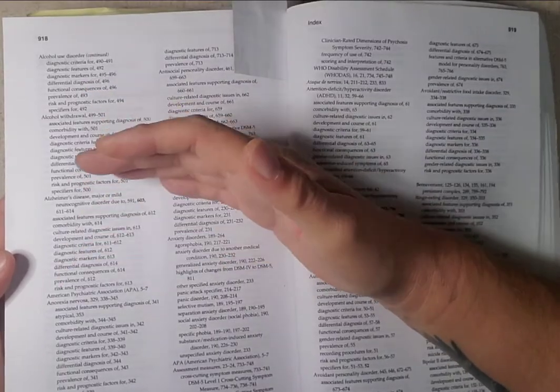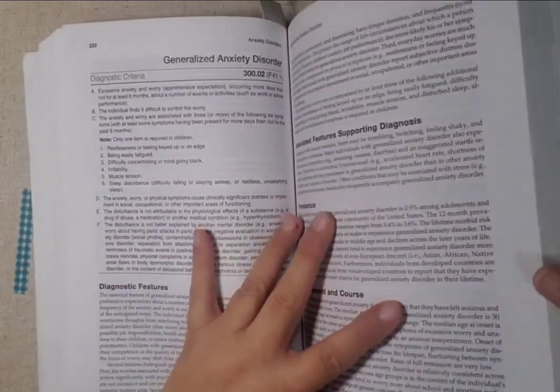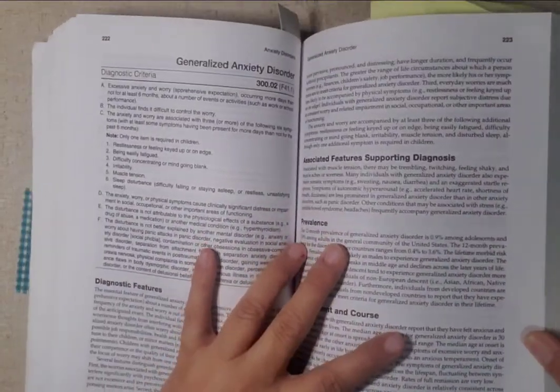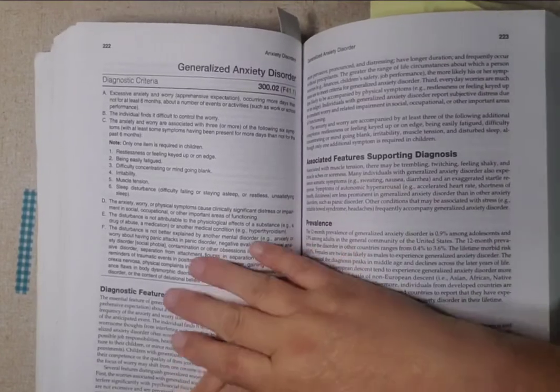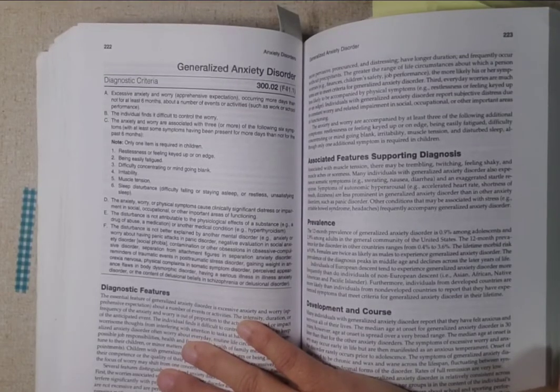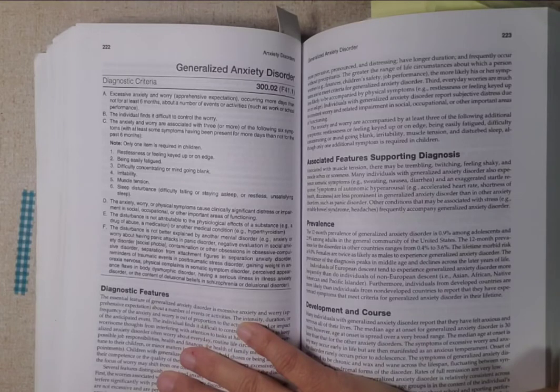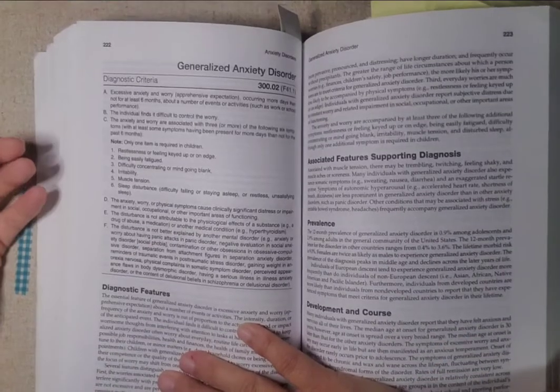So those will be covered separately as we go through what is anxiety and what can you do about it? So, diagnostic criteria for generalized anxiety disorder. I decided to start with generalized because it is the one that is most common. I think everybody has some level of anxiety, but not everybody reaches a point where it is interfering in their life and becomes diagnosable.